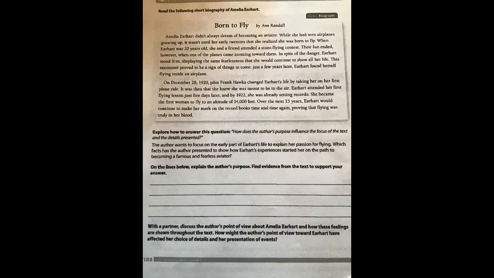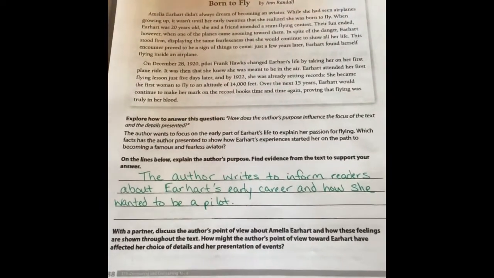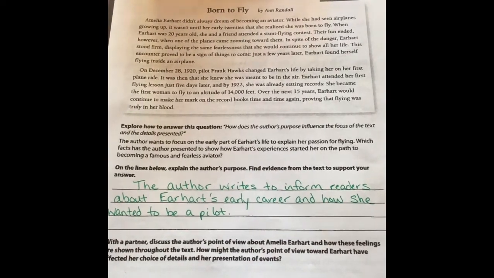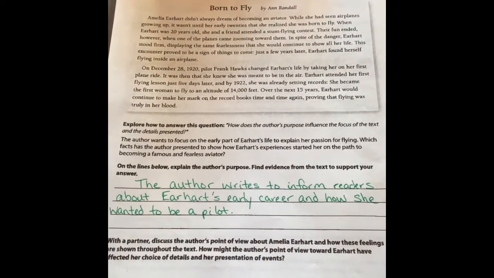So, we should probably answer this using RAD. We can start by restating the question, and we can answer it in the same sentence. We can say the author's purpose of Born to Fly is to inform the audience about Earhart's early career and how she decided she wanted to be a pilot. So I restated and I answered the question. The author writes to inform readers about Earhart's early career and how she wanted to be a pilot.